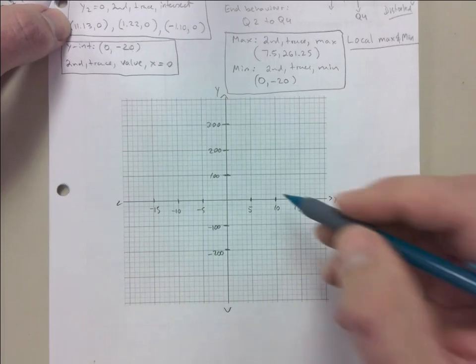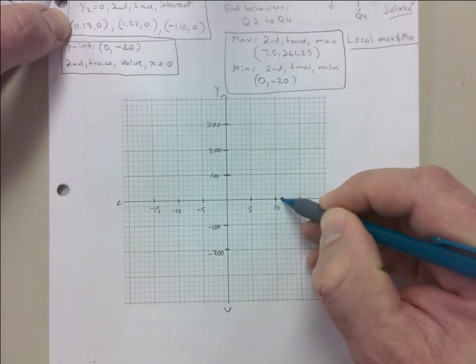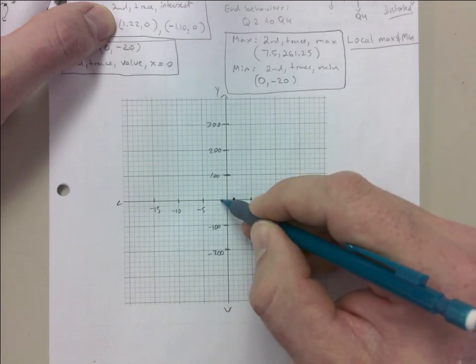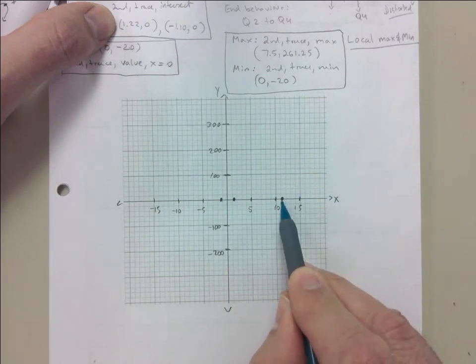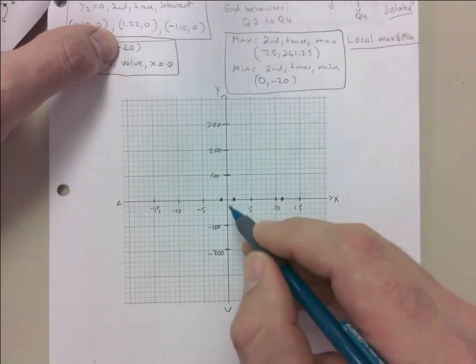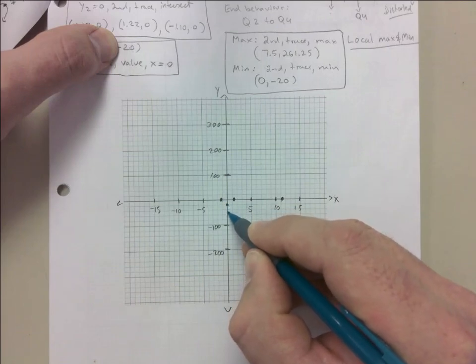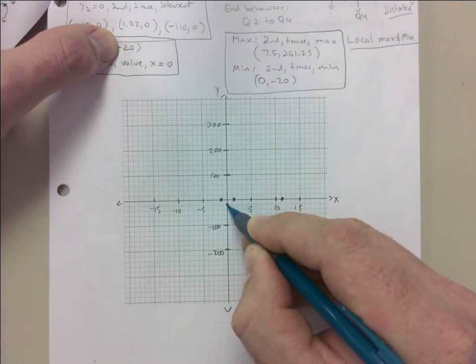And now that we've determined our scale, we plot everything. So the first x-intercept here is 11.13, so make a big dot there. Then it's 1.22, that's right there. And -1.10 is right there. So these are the three x-intercepts. The y-intercept is at 0, -20. That is actually right there. This is 20, 40, 60, 80, 100. So we're going by 20s here. So that is my y-intercept.